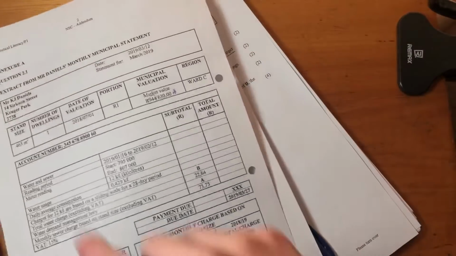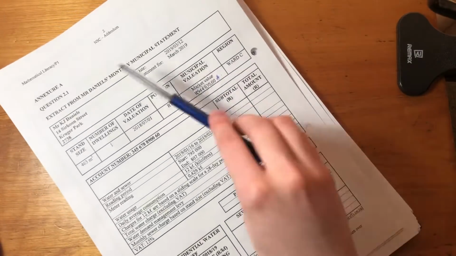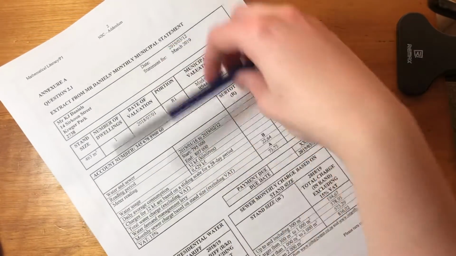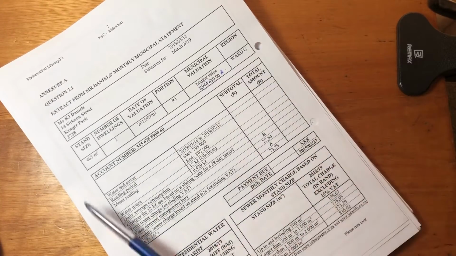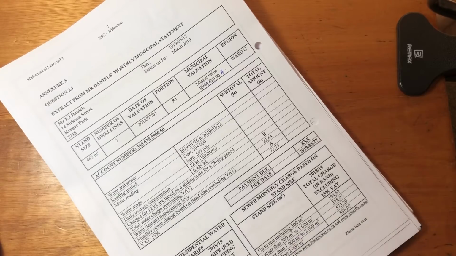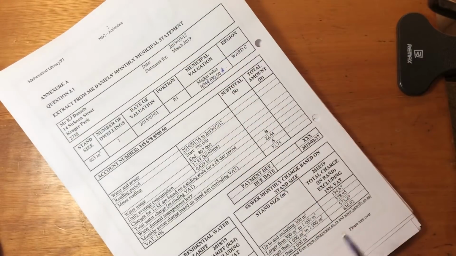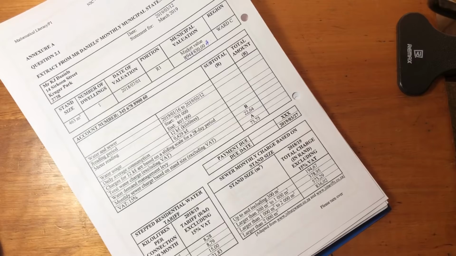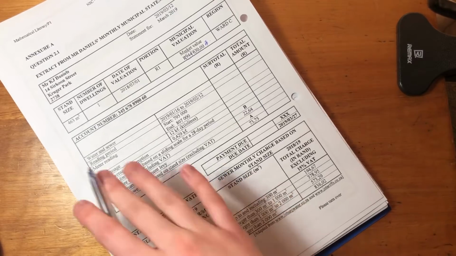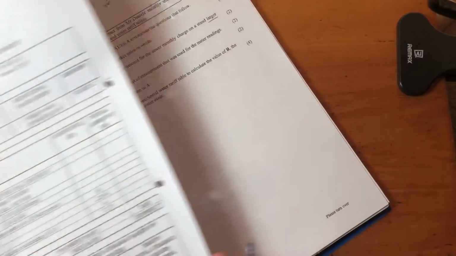So here's Annexure A, and here's the bill that Mr. Daniel has, and this is the one that we're going to look at for this question. We're going to look at various pieces here for the different questions. Remember, if we don't understand everything we're given here, that's okay, because the questions will actually help us understand the context of the question. So let's go and look at the questions.